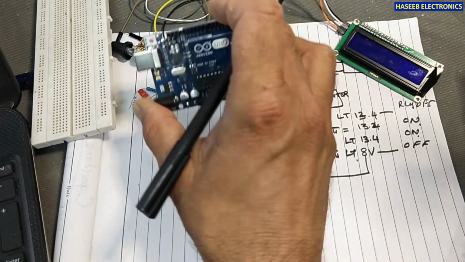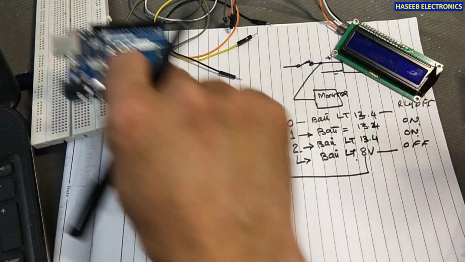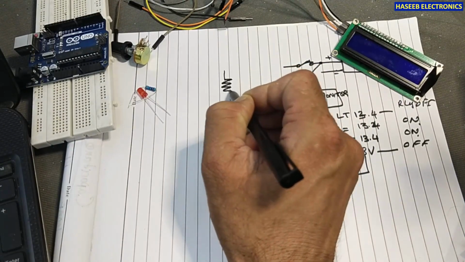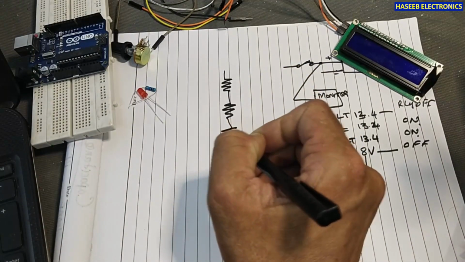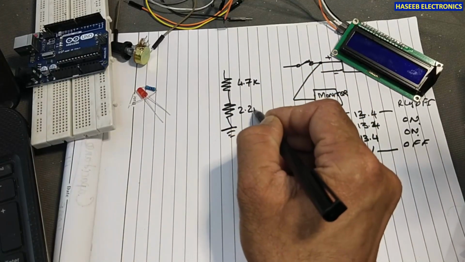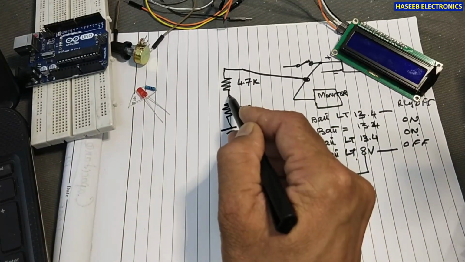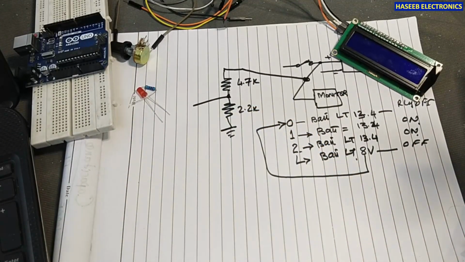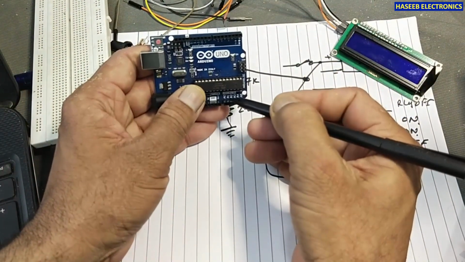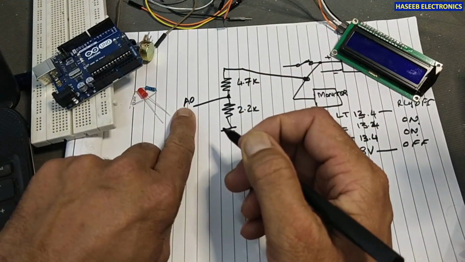To monitor this battery, because the maximum limit here is 5 volt input, for that purpose we will use a resistor network, that is a voltage divider network. It is 4.7K and 2.2K. We will connect this one to here, the battery management system, and this one we will connect to the Arduino. For example, I will use the analog input A0. We can connect to any one pin.